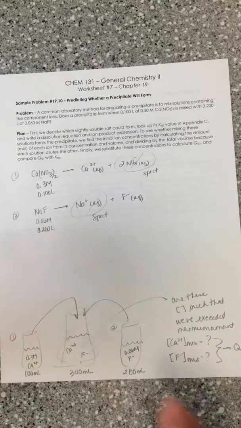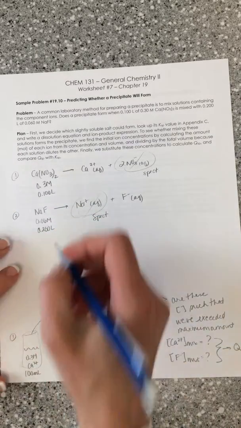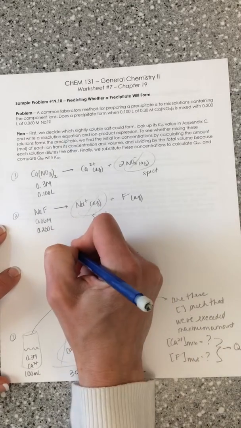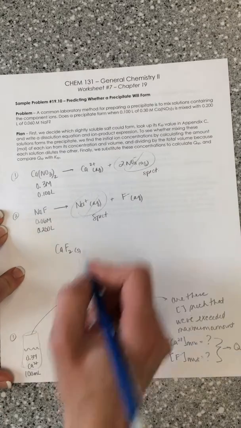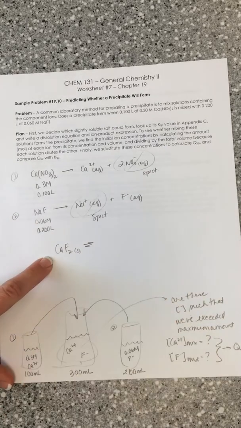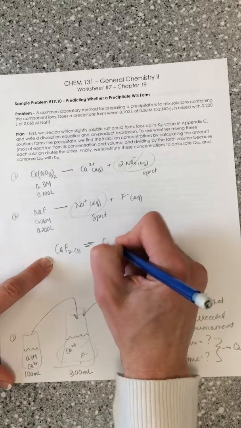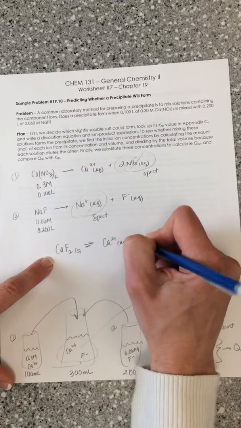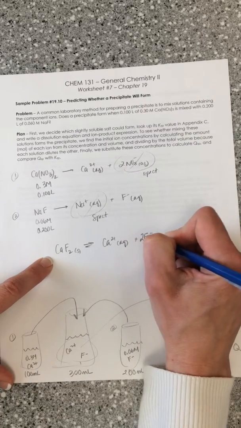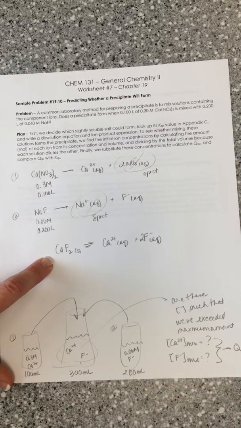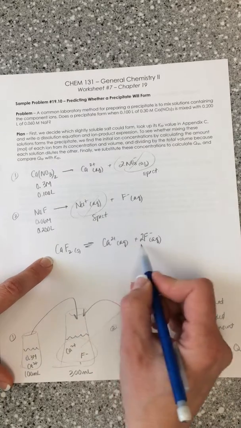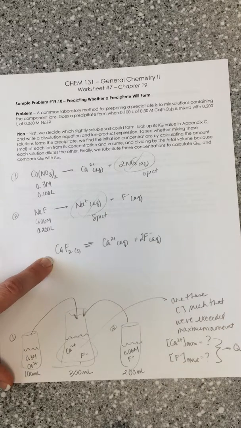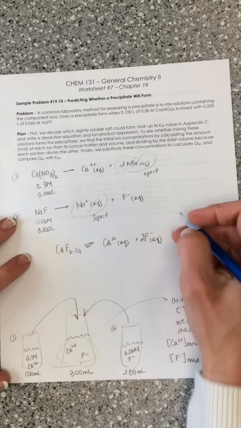And so even though we're talking about the two of these reacting and coming together, I'm going to write this equilibrium the way we usually see slightly soluble compound equilibria, which is drawing the solid on the left, making calcium ions and fluoride ions. So again, the question is, are the concentrations of what we have after we mix these such that we've exceeded the maximum allowable amount? So we need to do a Q versus K comparison.